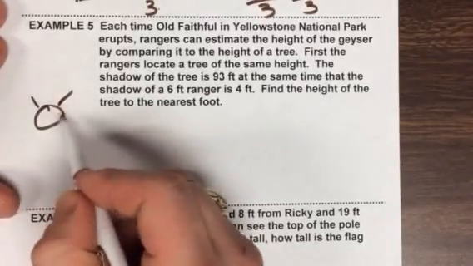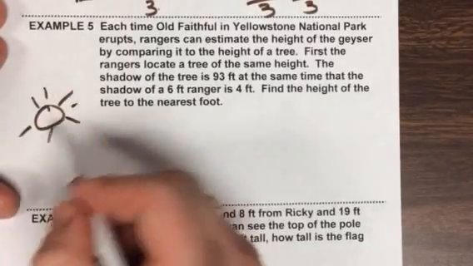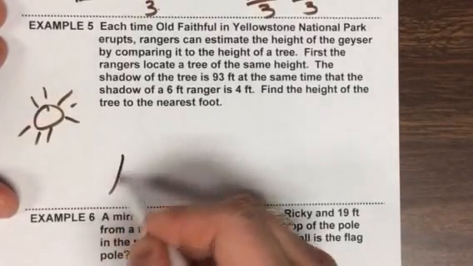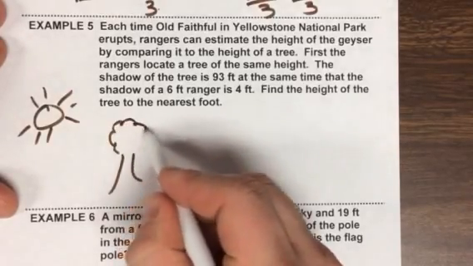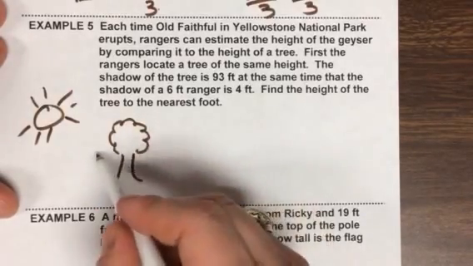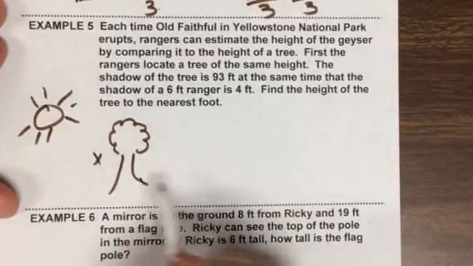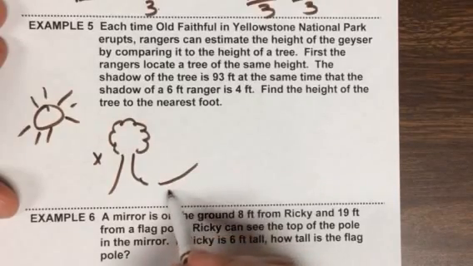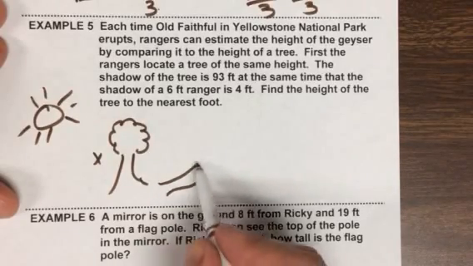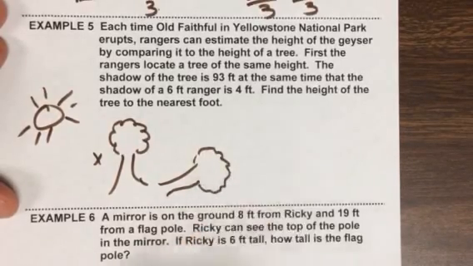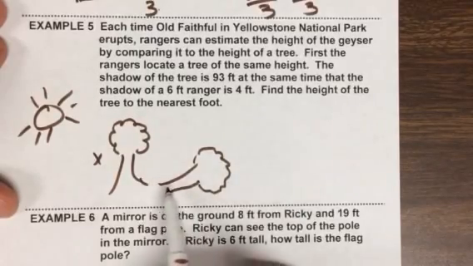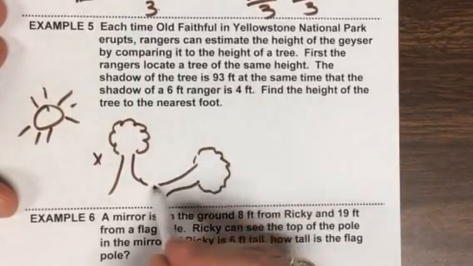So, this is all based off the fact that a sun is setting up in the air, and we've got a tree, and we know that the tree is x feet tall, and we know the shadow from the tree, okay, the shadow of the tree is 93 feet.